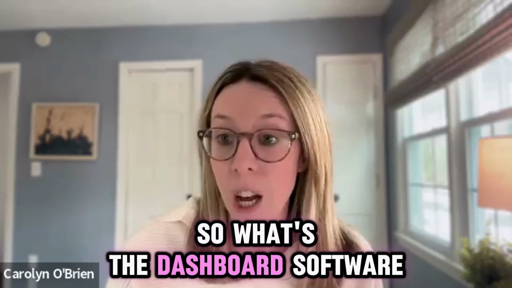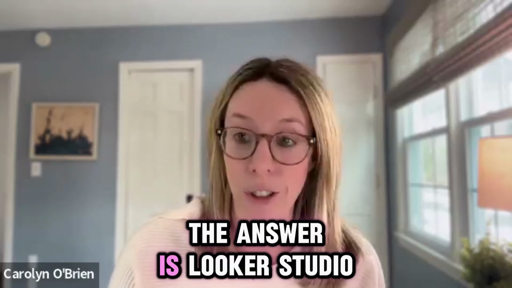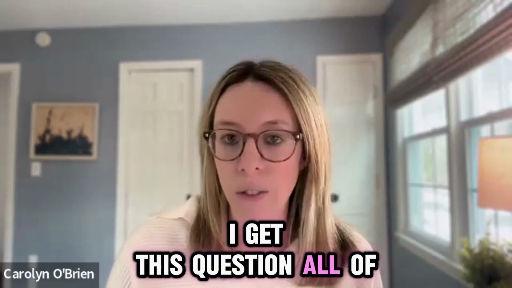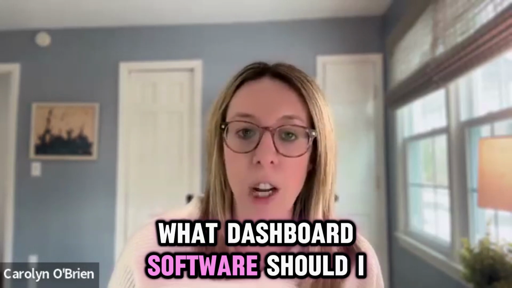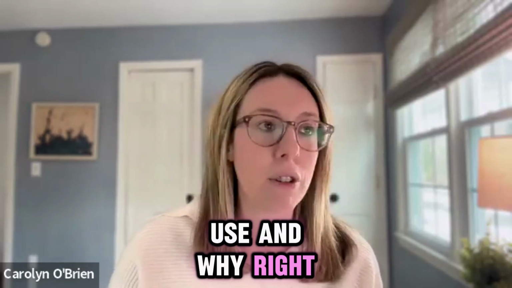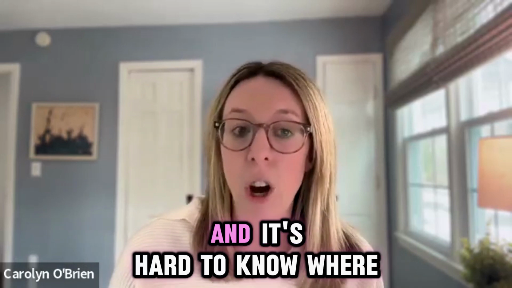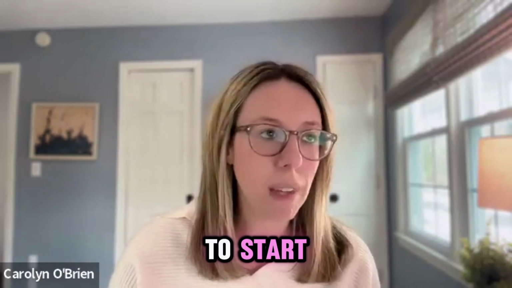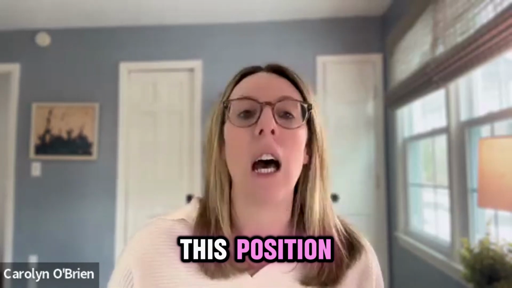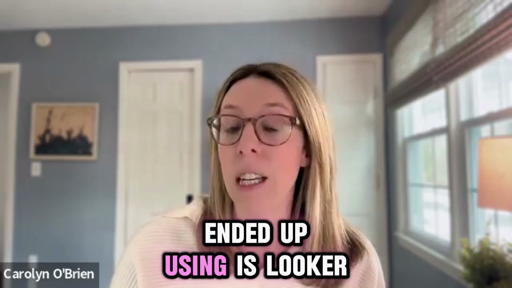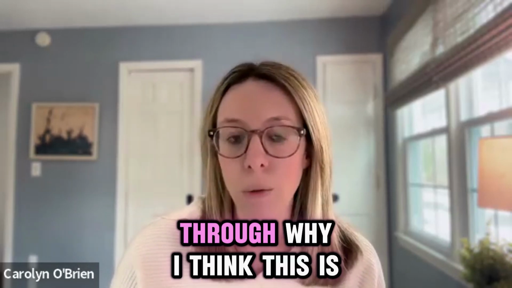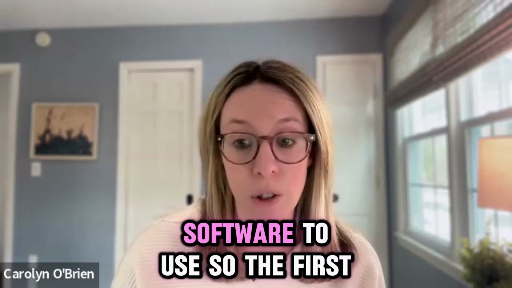So, what's the dashboard software I recommend? The answer is Looker Studio. I get this question all of the time. People reach out to me and say, what dashboard software should I use and why? Right? There's so many options out on the market, and it's hard to know where to start. And I found myself in this position when I was just starting out a couple of years ago. And the software that I ended up using is Looker. And I'm going to walk you through why I think this is the best software to use.